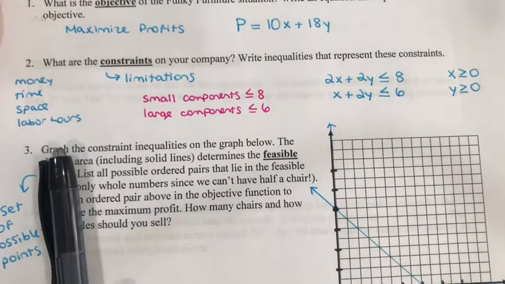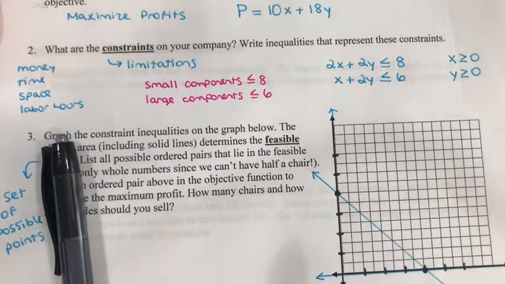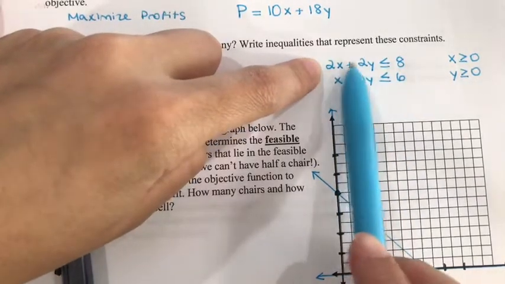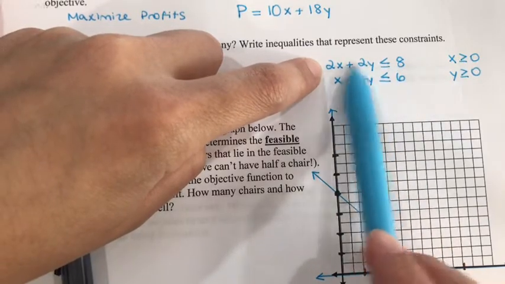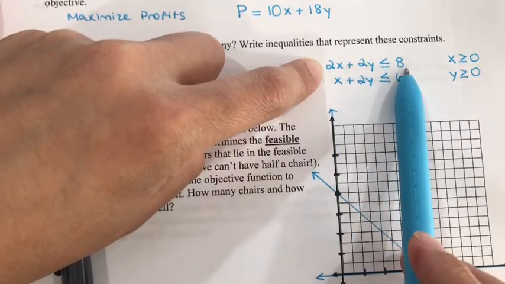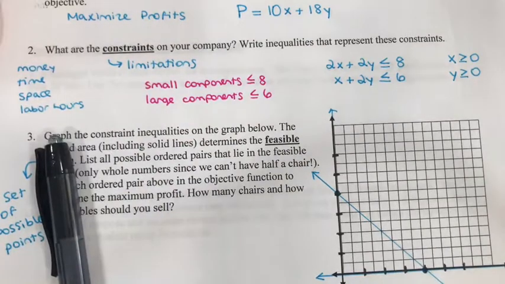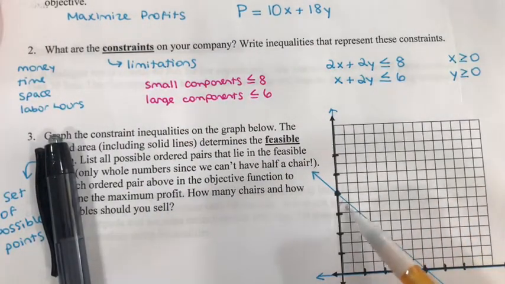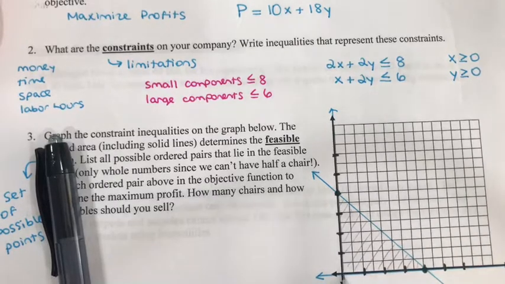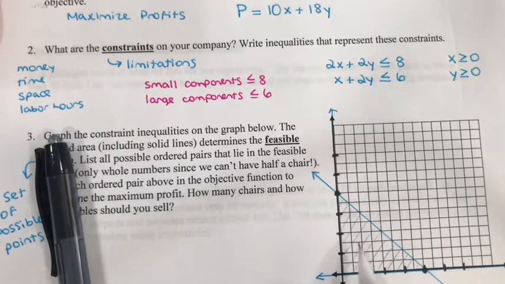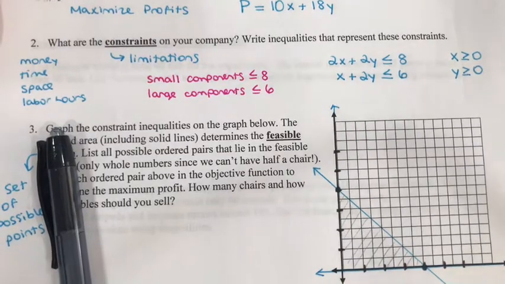Okay, so figuring out where the shading is, if I were to test a point, let's say we plug 0, 0 in here, I would end up with 0 is less than or equal to 8, which is true. So I'm going to take my pencil and lightly shade in toward 0, 0. 0, 0 is below this line, so I'm shading in that direction.